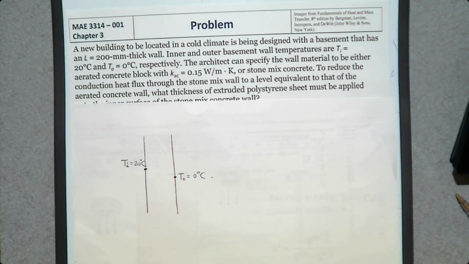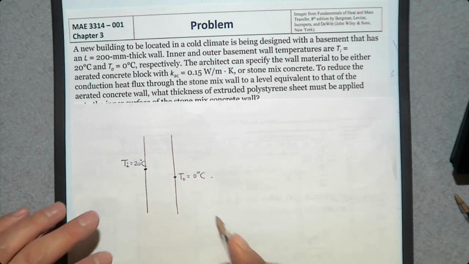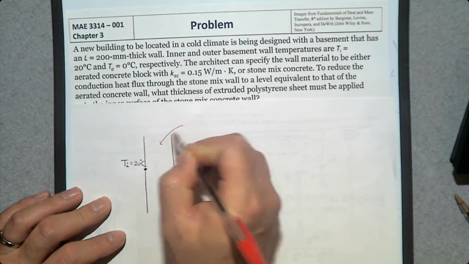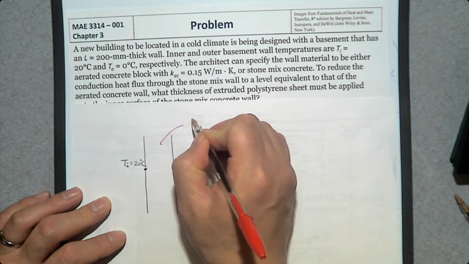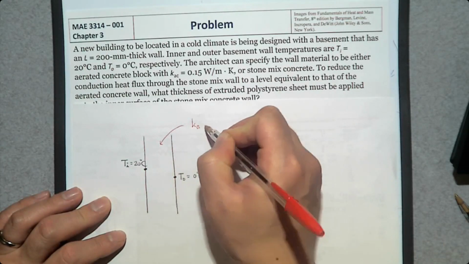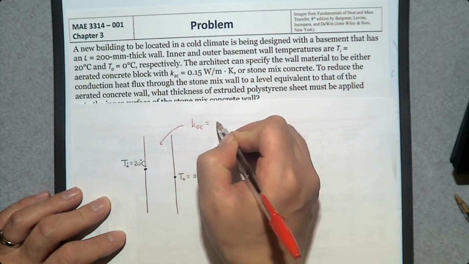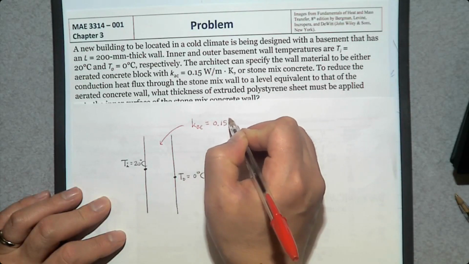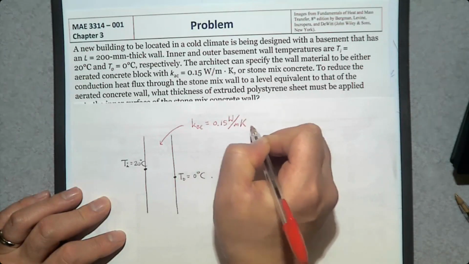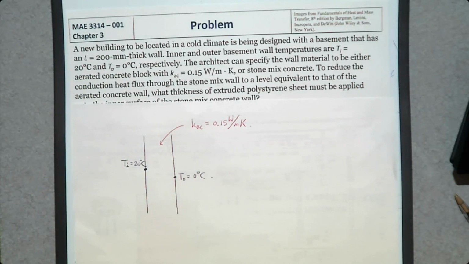The architect can specify the wall material to be either aerated concrete block, which is going to be the expensive one. So we can make this wall with an expensive aerated concrete block whose thermal conductivity K is 0.15 watt per meter Kelvin, or stone mix concrete, which is cheap.